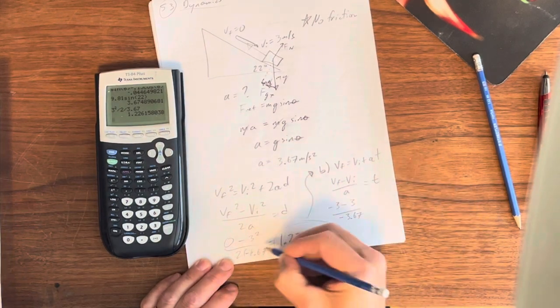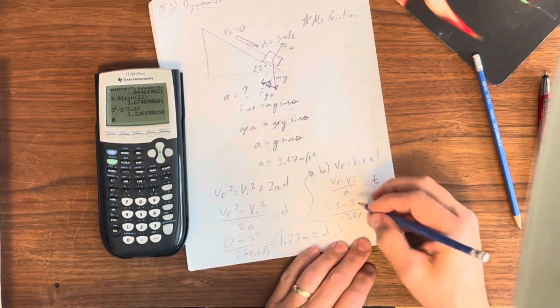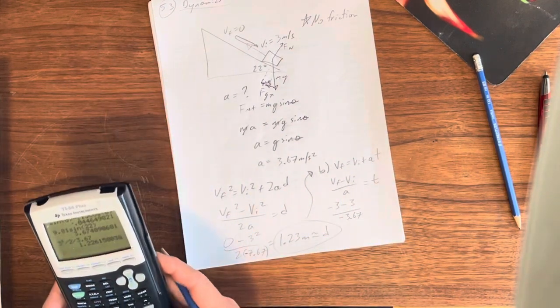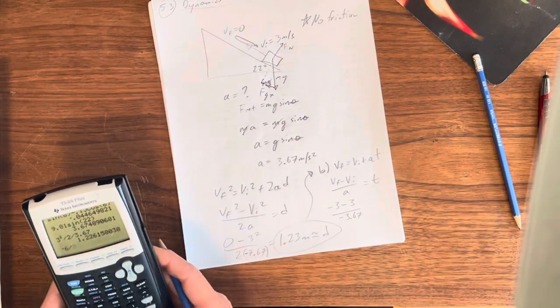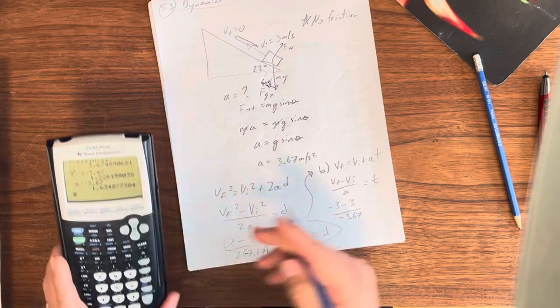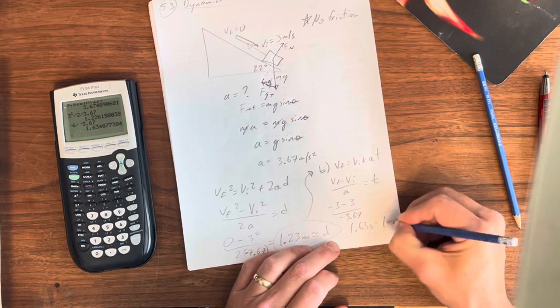I should put that negative in here too. It's a negative over a negative, so that's going to be positive. So that's -6 over -3.67, and you're going to get about 1.63 seconds.